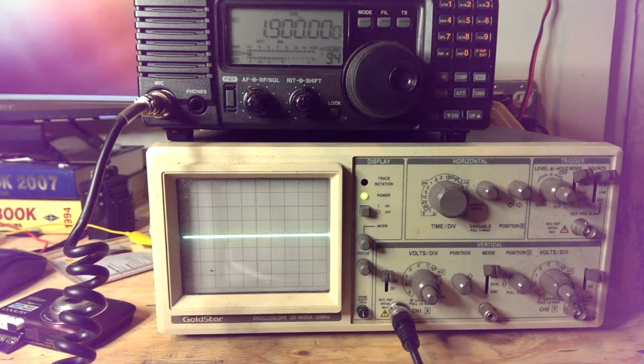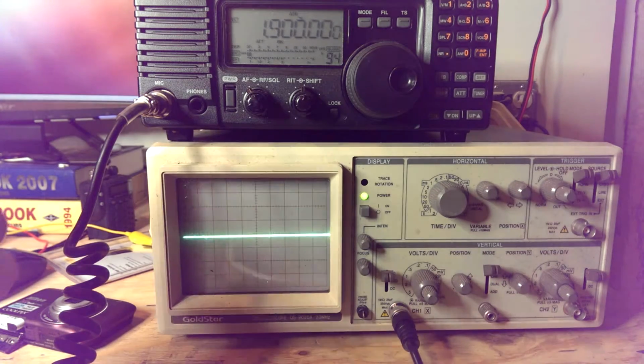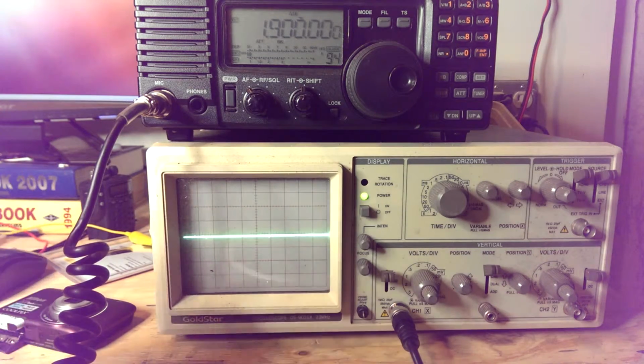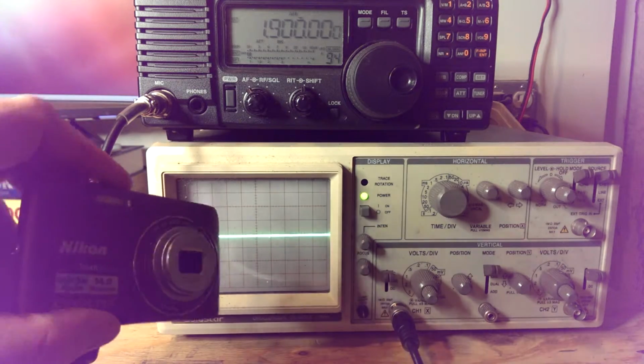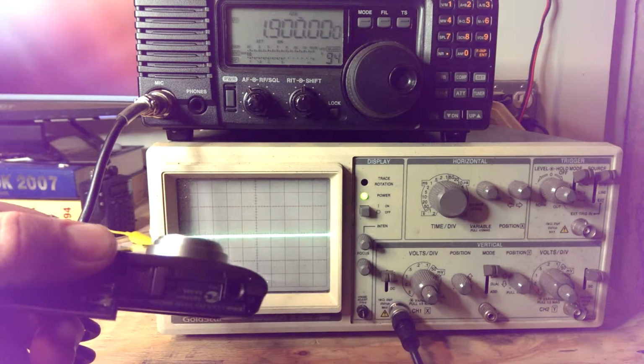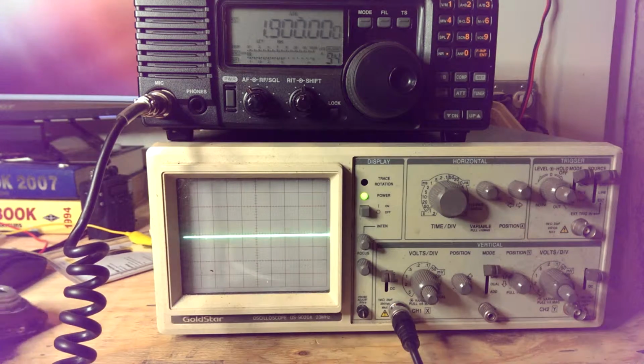I'm trying to shoot from my cell phone. There's some exposure issues around the corners here, so it might be a little bit purple. I accidentally dropped my camera and broke the lens on it, so unfortunately it doesn't work anymore. And this is my last camera, so there's probably not going to be many videos from now on until I get a new camera.